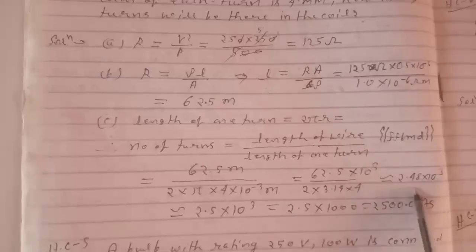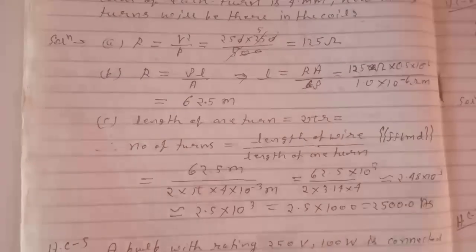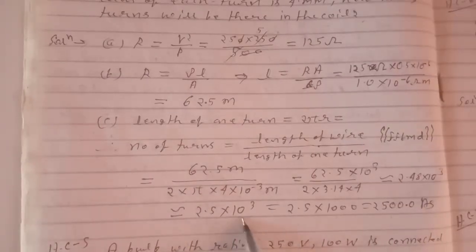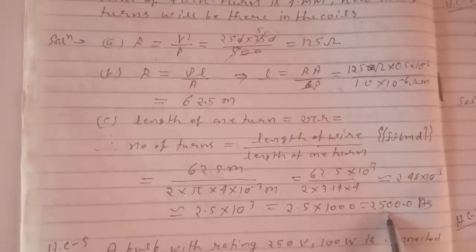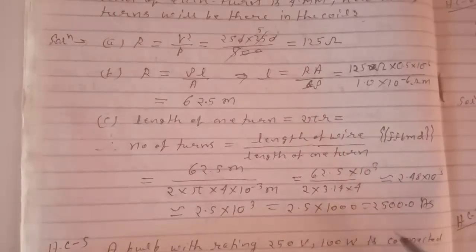Solving we get 2.4 into 10 to the power 3. So equivalent to 2.5 into 10 to the power 3, and multiplying it with 2.5 into 1000, so 2500 turns. So the number of turns in the coil is 2500.